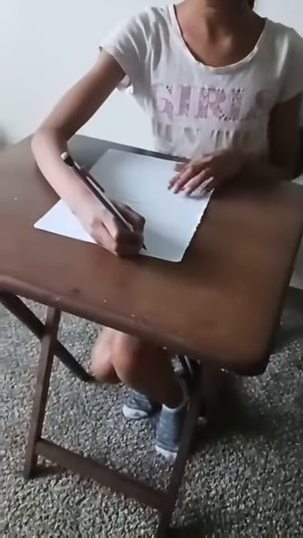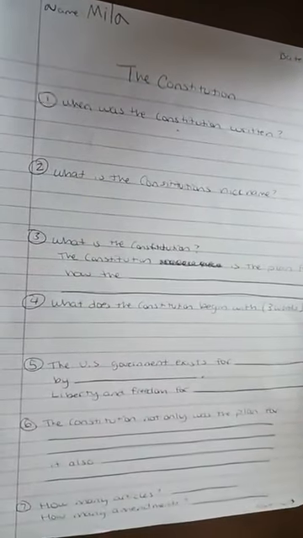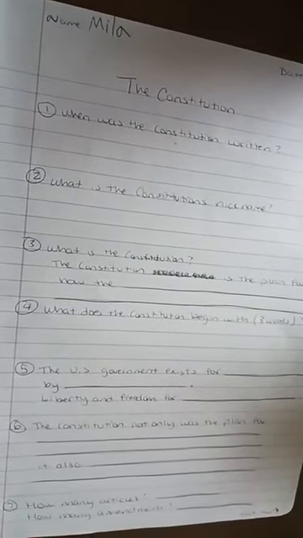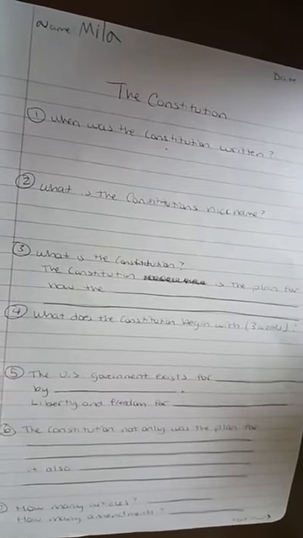Don't forget to put the name and date. And instead of taking notes, you're going to fill in the blanks, basically. A lot of these, like this one, it says, what is the Constitution? And I put, the Constitution is a plan for how the, and you have to fill in the blanks. That's what these lines are for. And in the video, they're going to say this, the Constitution is the plan for how the, and so it's up to you to pay attention to make sure that you're following along, okay?